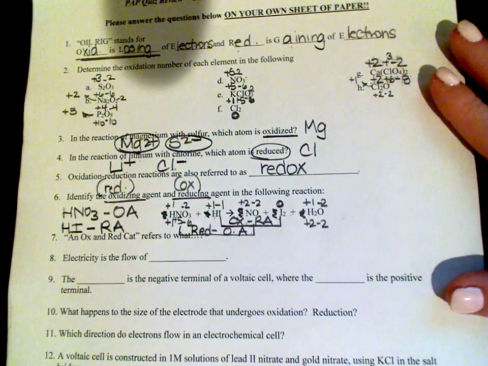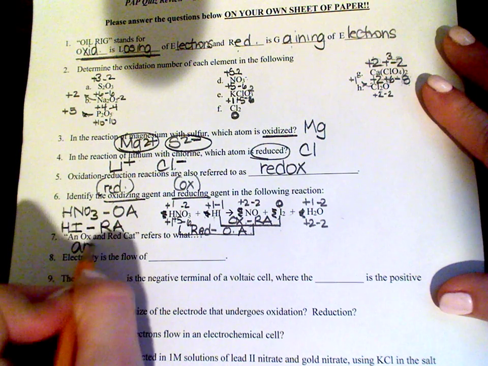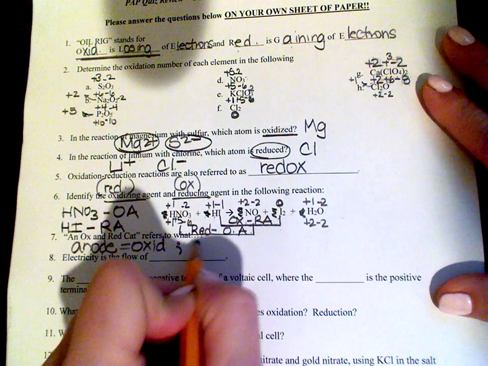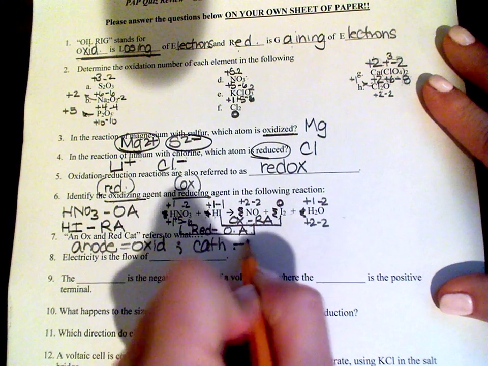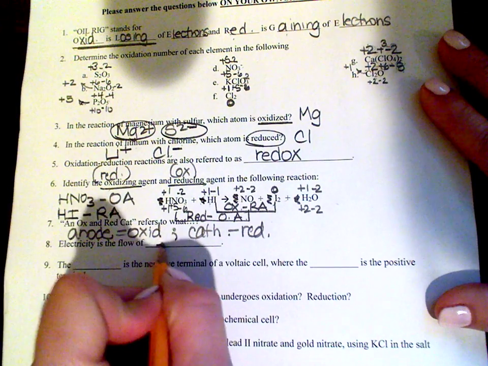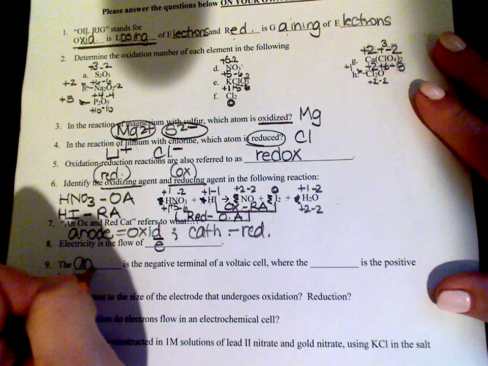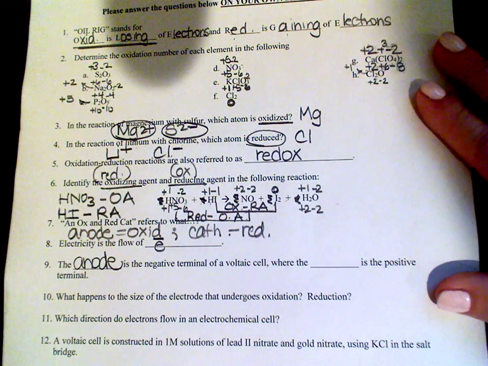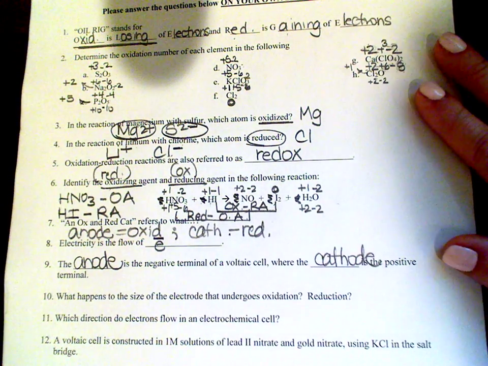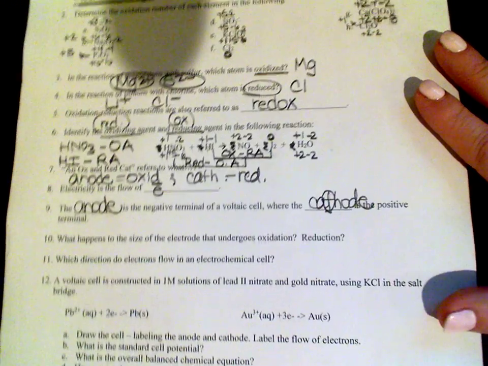All right, An Ox and Red Cat refers to at the anode, there's oxidation taking place, and at the cathode, there's reduction taking place. Electricity is the flow of electrons. The anode would be the negative terminal, and the cathode is always the positive. What you can always remember is that plus in cathode, meaning it's the positive terminal.